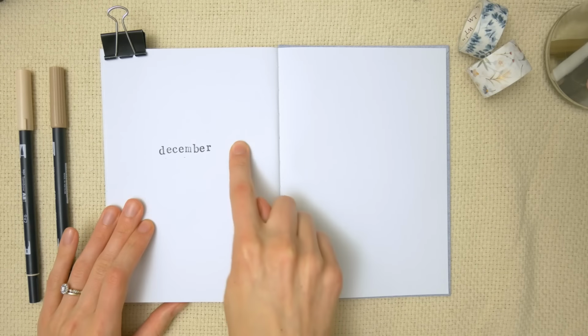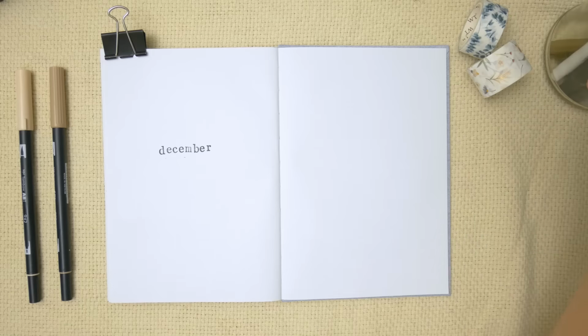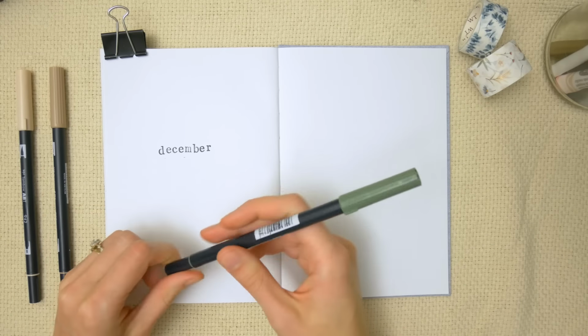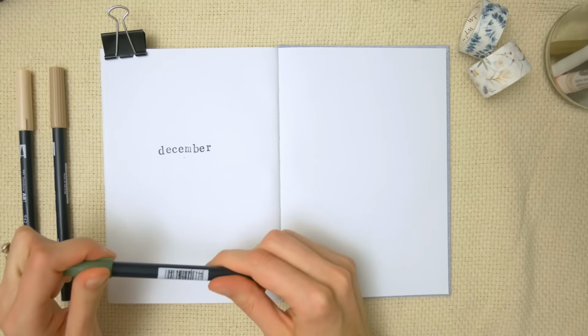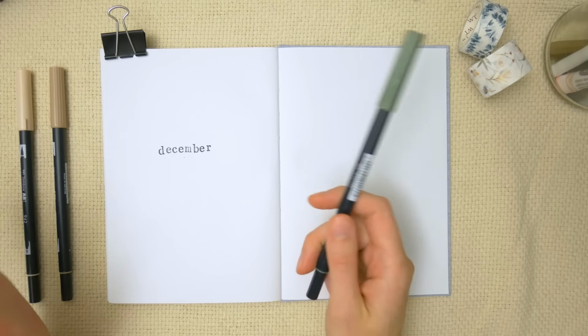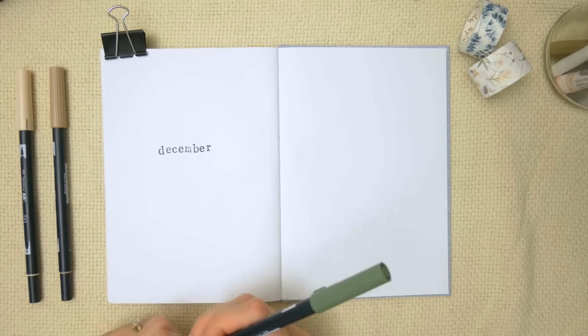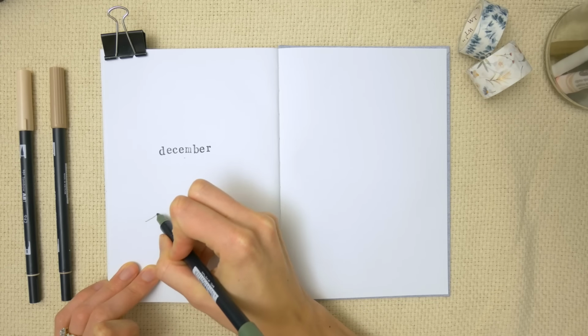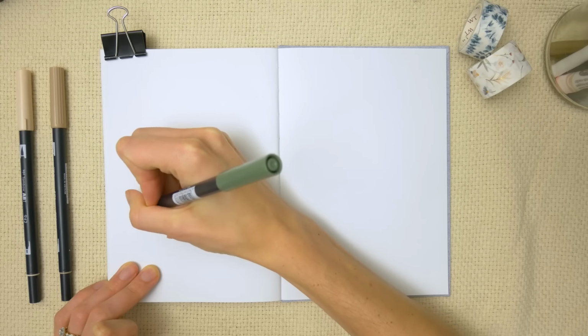Alright, so I've got the title more or less in the center of the page. Next, I'm going to take a green marker, and for this one I'm using my Tombow dual tip brush pen in the color 228. You obviously can do whatever color, whatever marker you want. And I'm going to draw a pair of mittens.